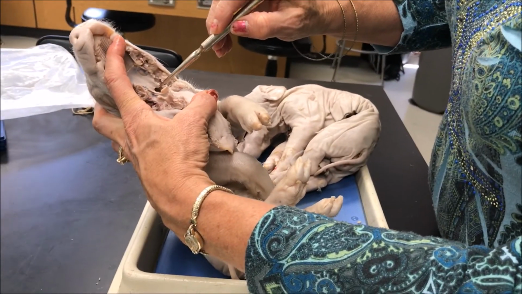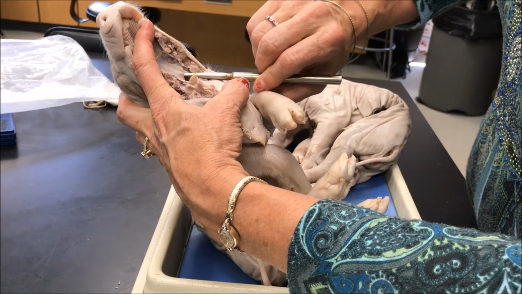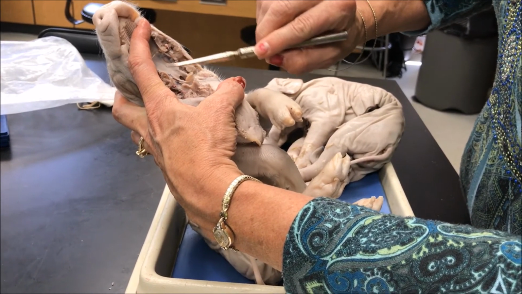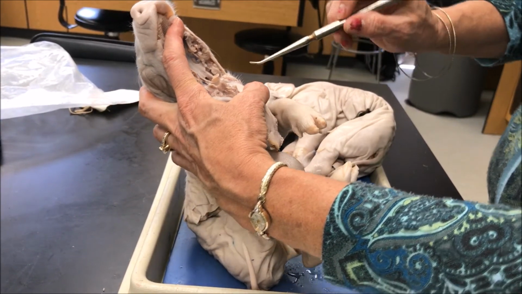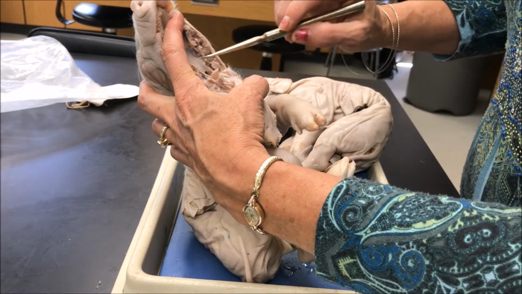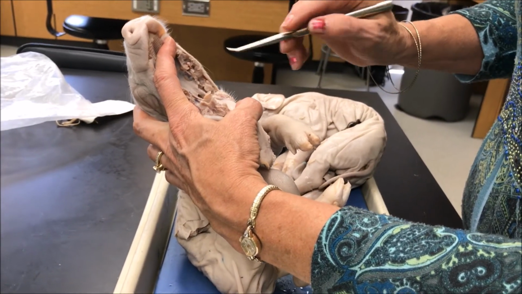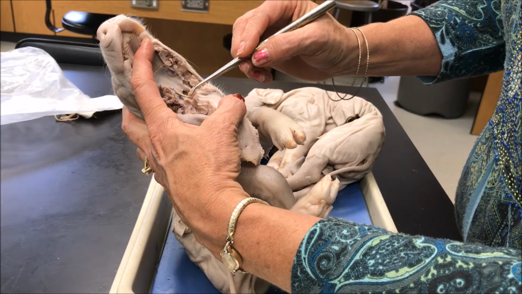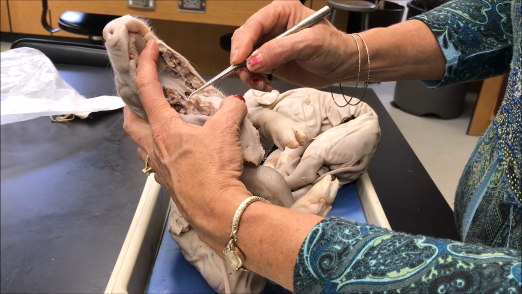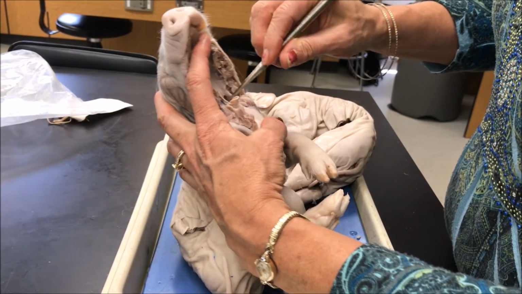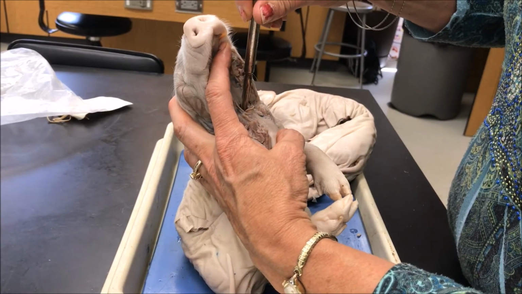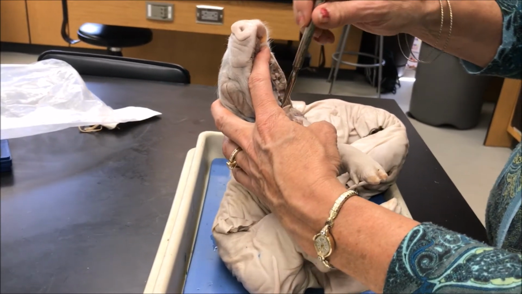This opening right here is called the laryngeal pharynx, and this is the nasal pharynx under the soft palate, and the oral pharynx above the soft palate. Nasal is for air, oral is for food. The epiglottis is this little flap that covers the glottis during swallowing so the piggy doesn't choke, and the probe is now in the esophagus, which leads all the way to the stomach.